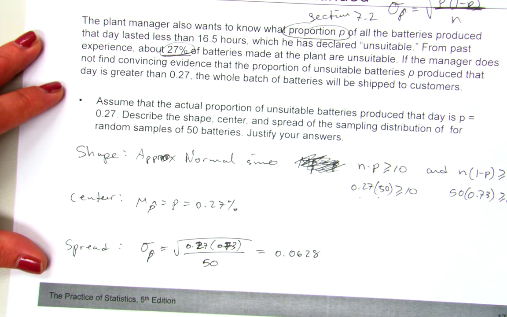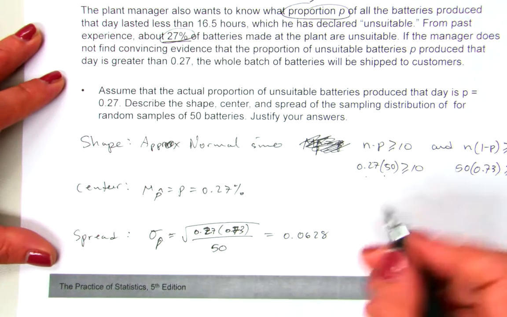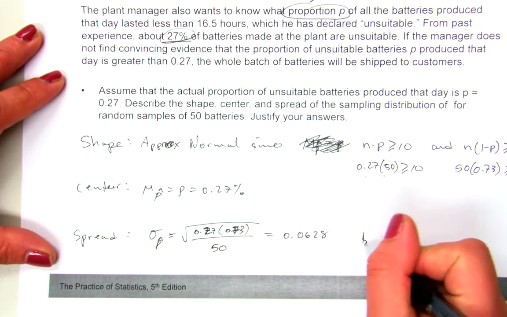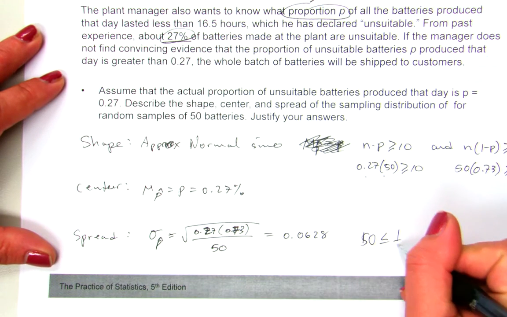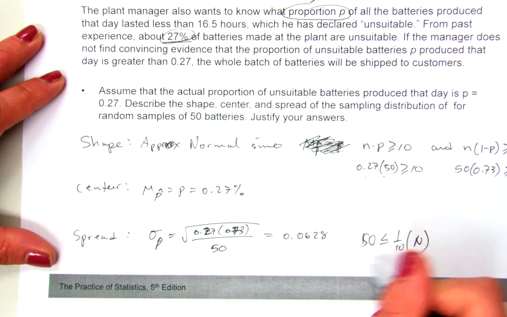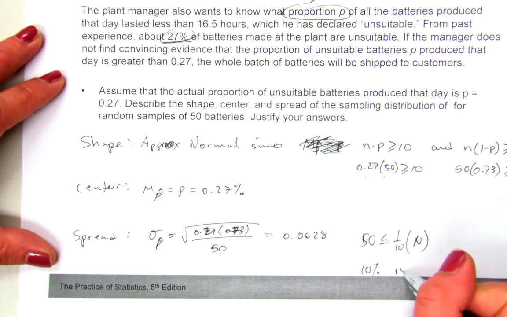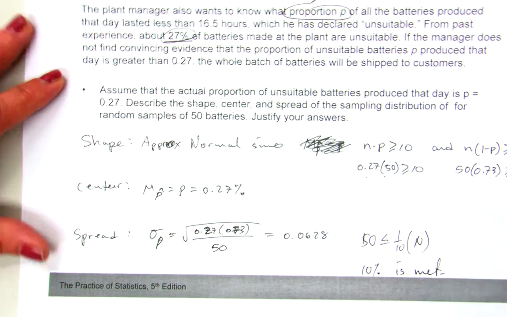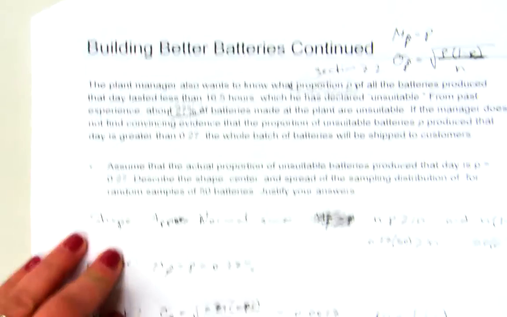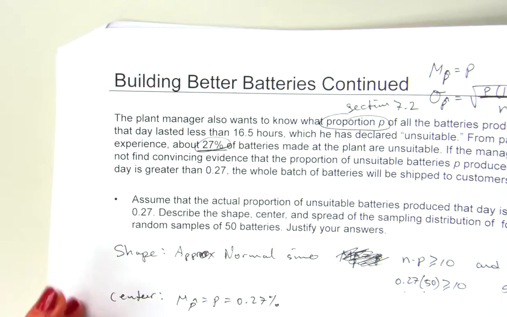And then our 10% condition is met because, for the same reason as in the previous problem, 50 is less than 10% of all the batteries produced. So I know that 50 is going to be less than or equal to 1/10 of my entire population. So my 10% condition is met. Okay, that's your shape, center, spread.